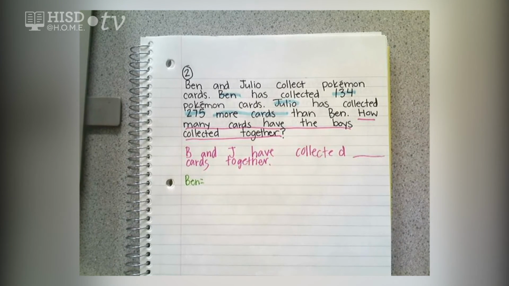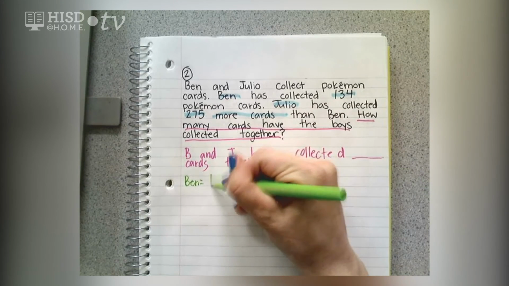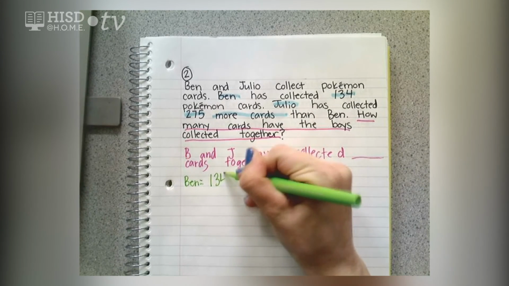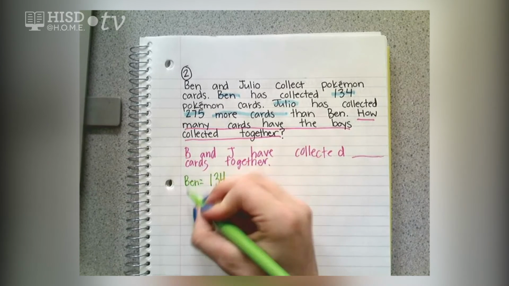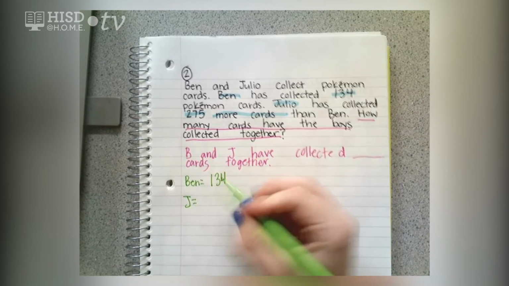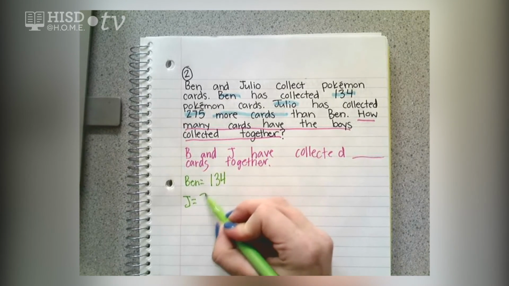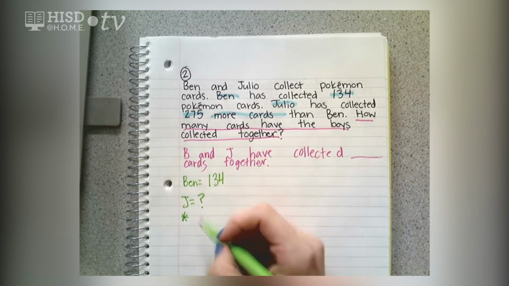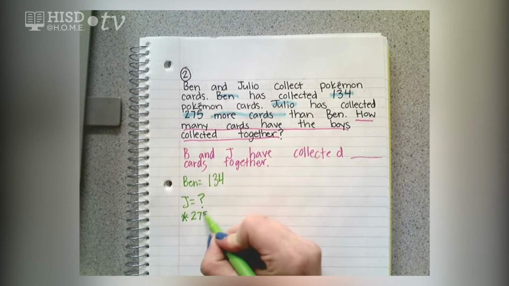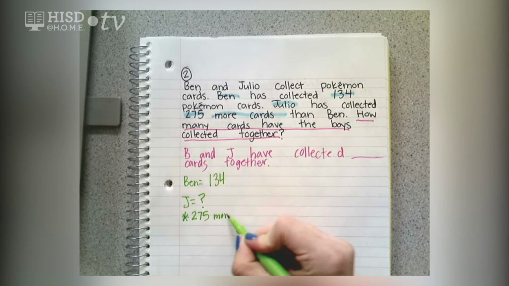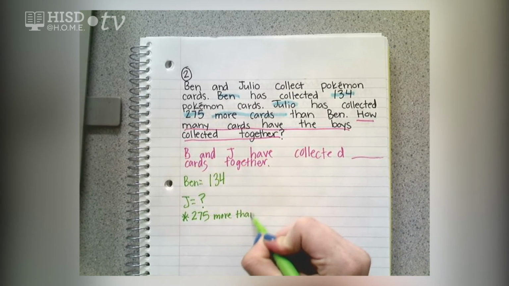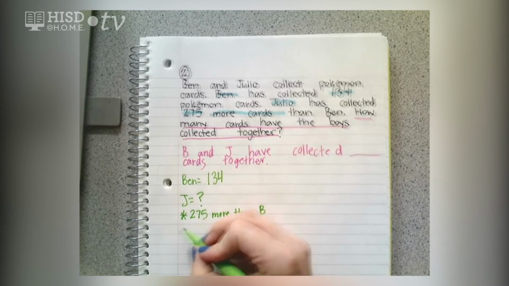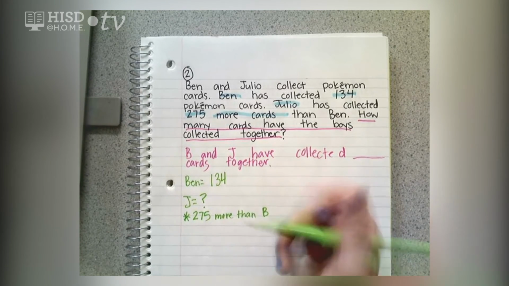We know exactly how many Ben collected, 134. For Julio or J, we don't know exactly, but we do know it's 275 more than Ben. And we want to know that they're together or their total.